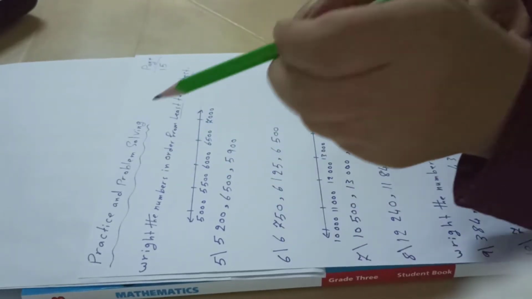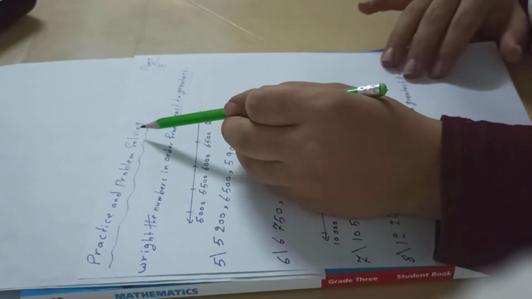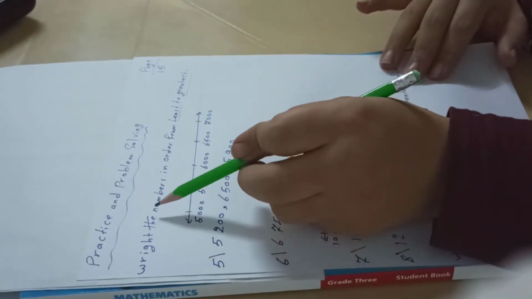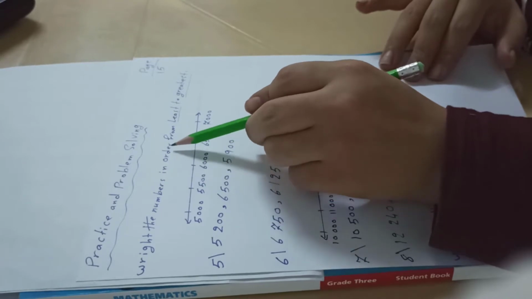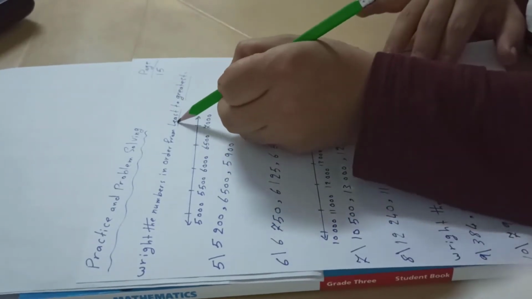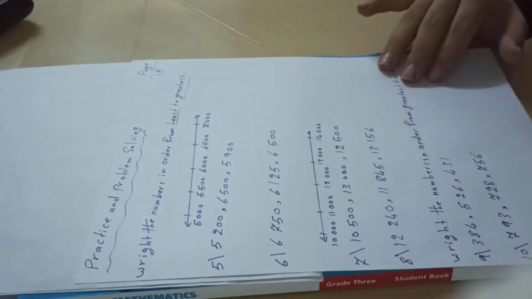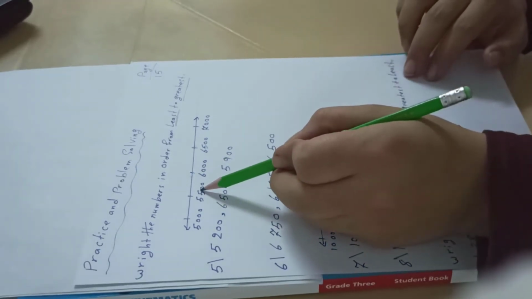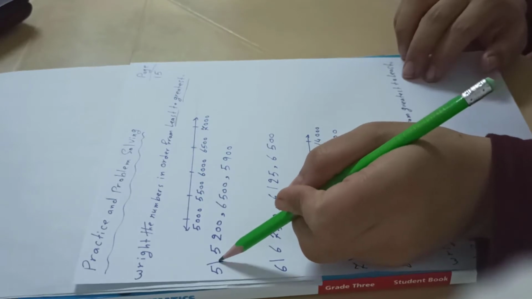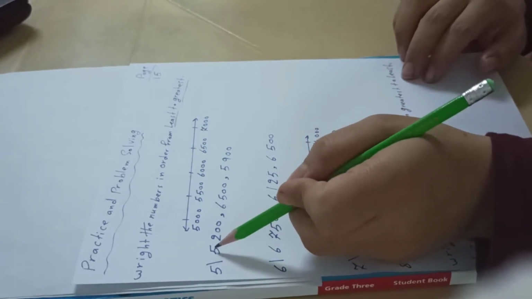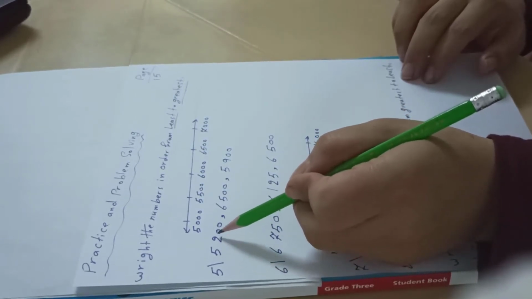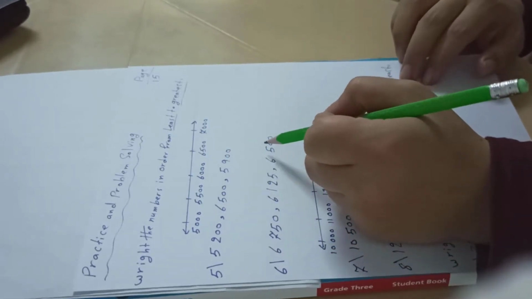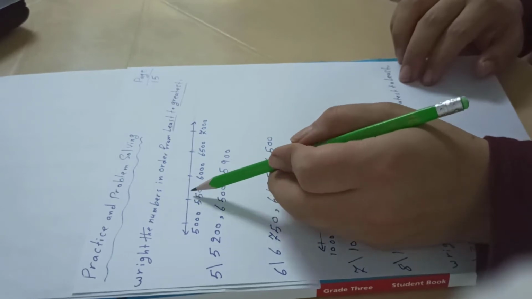Okay students, now we get to solve Practice and Problem Solving on page 15. Write the numbers in order from least to greatest. Now, by using the number line, we get to solve equation 5. We have some numbers in equation 5: 5,200, 6,500, 5,900. The first thing we do is put those numbers on the number line.